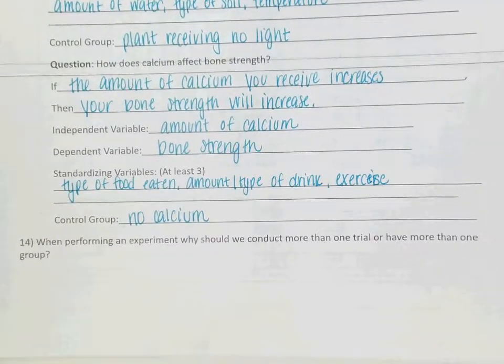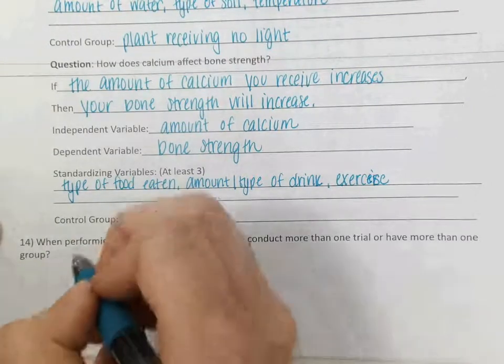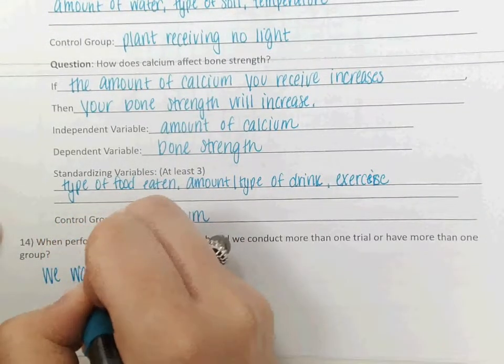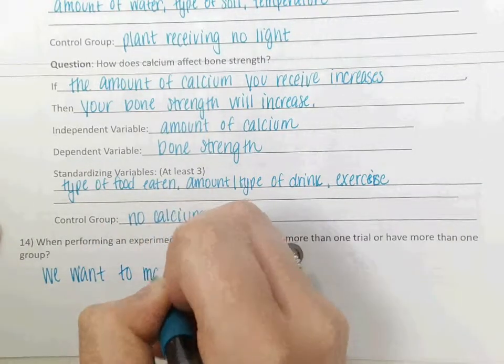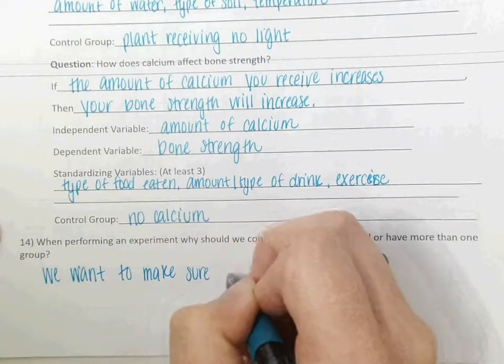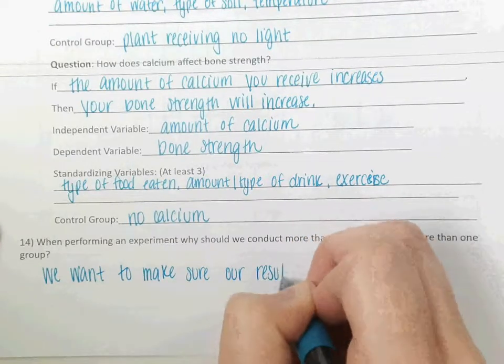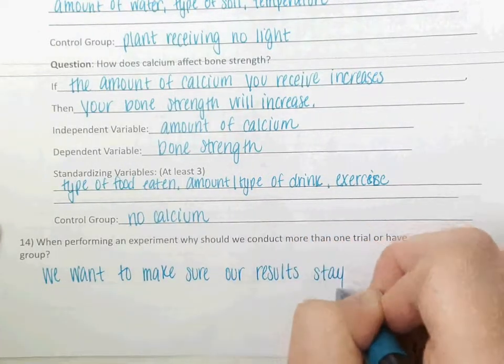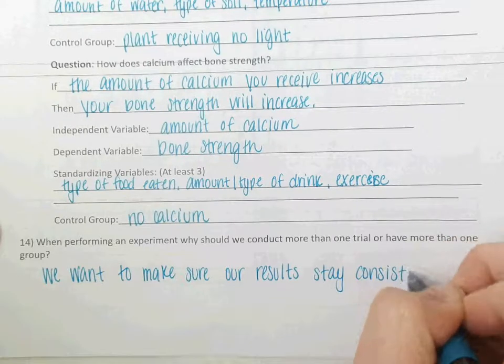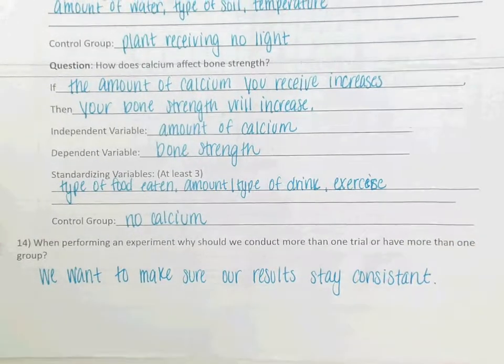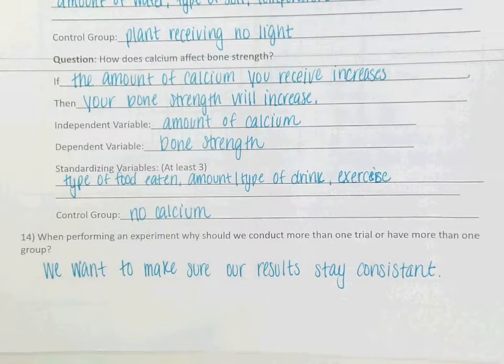Number 14 says, when performing an experiment, why should we conduct more than one trial or have more than one group? And we want to have more than one group because we want to make sure our results are staying consistent no matter how many times we do this experiment. Also, with doing more than one trial, it allows us to get an average. Okay.